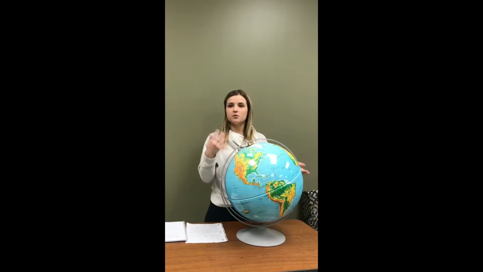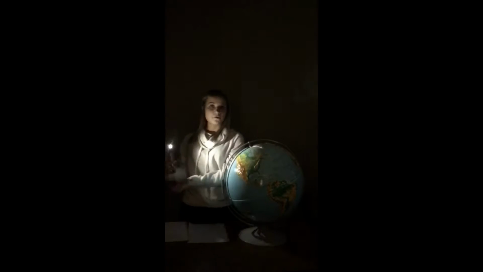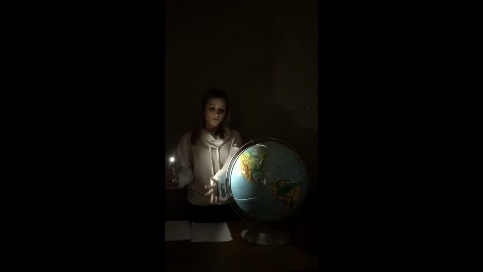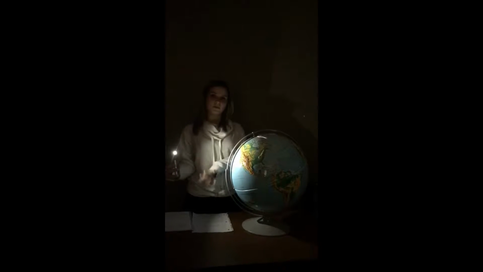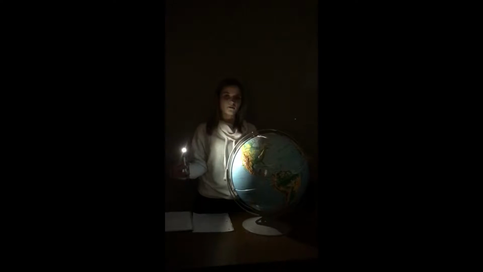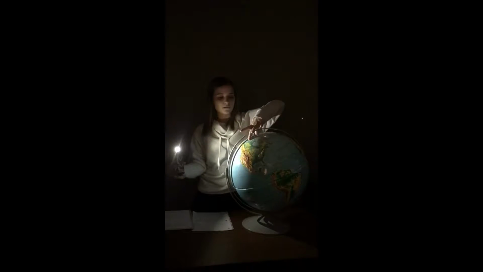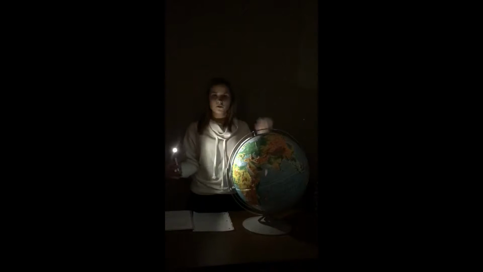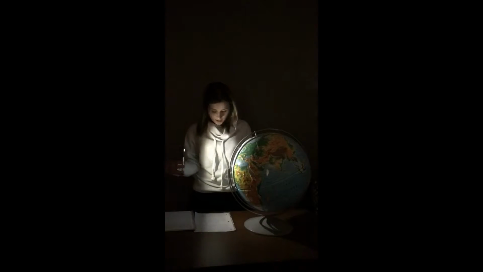So next I want to show you why we have day and night. Right here, my phone is going to be the sun, and so we have the sunlight. As you can see, the sun is showing on this half of the earth and not on this half of the earth. So this half would mean that it is daytime, and on the other half it means that it's nighttime. And as the earth spins on its axis, you notice that the other half of the earth that had nighttime is now at daytime. So this is why we have day and night.